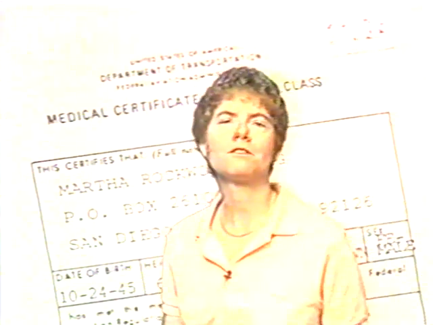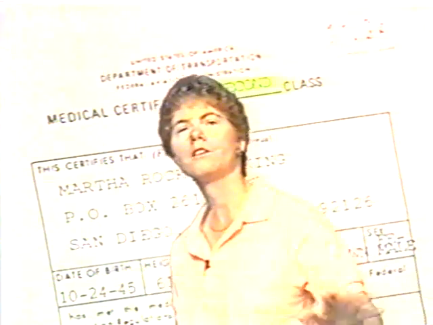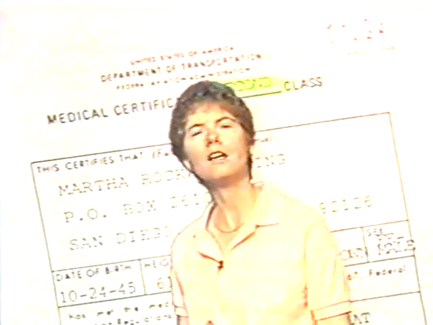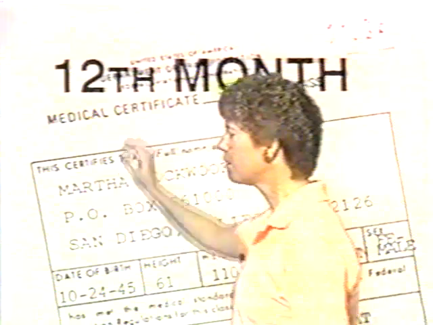So let's talk about a second-class medical certificate. A second-class medical certificate is the class of medical that you have to have to operate as a commercial pilot. If you're going to fly for hire, give flight instruction, that type of thing, you need a second-class medical certificate. And a second-class medical certificate is valid until the end of the 12th calendar month after original issuance. And at that point, it downgrades and becomes a third-class medical.